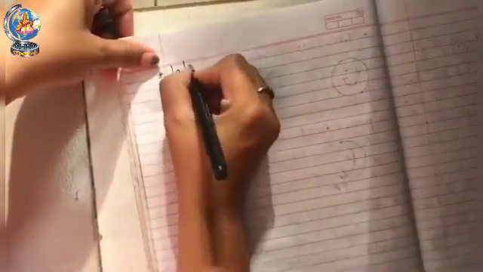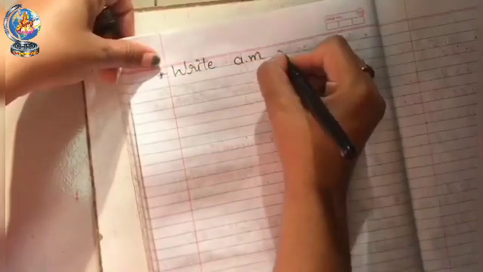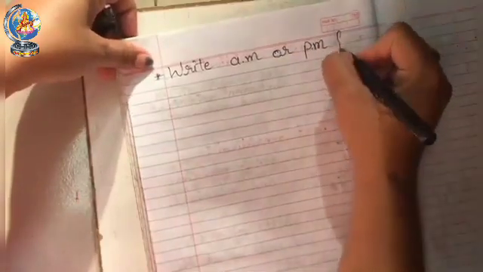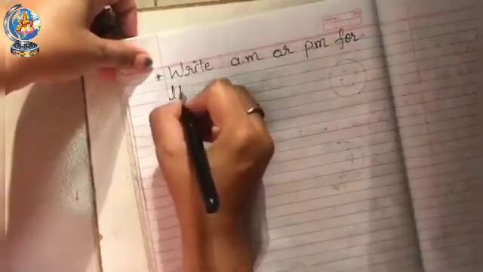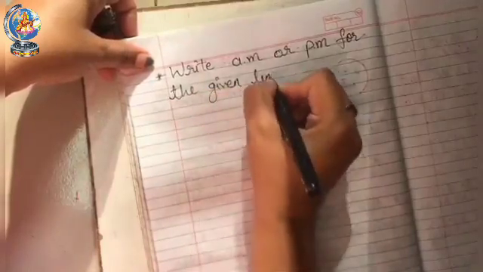What you can write: write AM or PM for the given time. Fine.